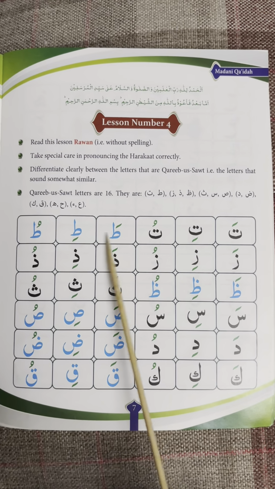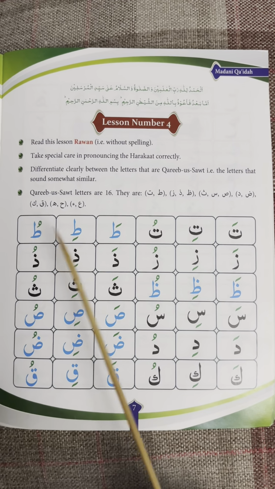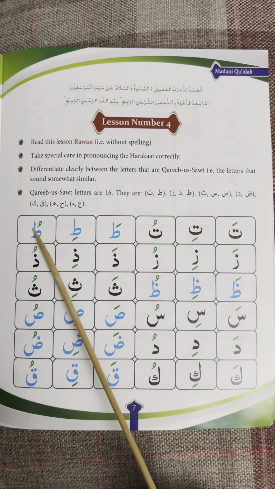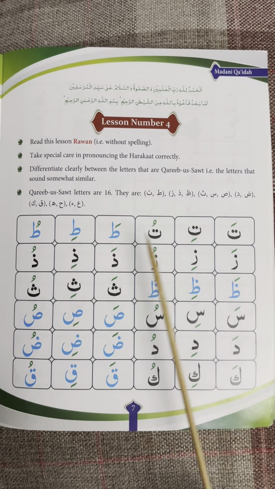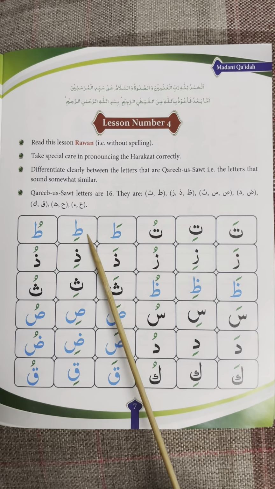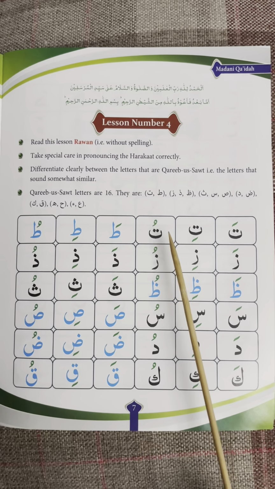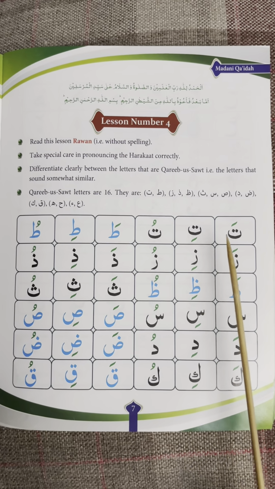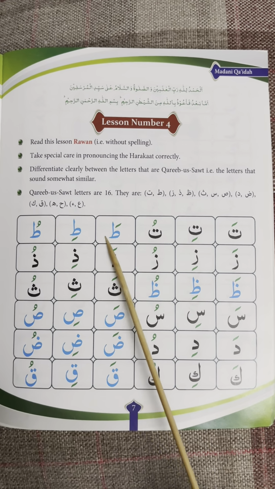To zabar to, to zer ti, to pesh tu. Ta to, ti ti, tu tu. So these are similar sound letters, but we will read this ta in thin tone and this mustalia to in thick tone.